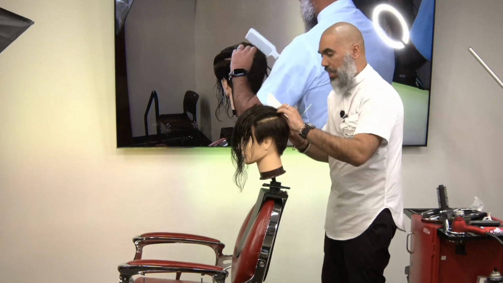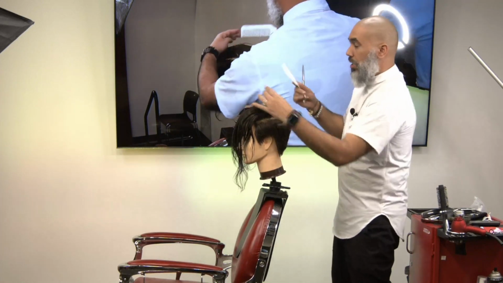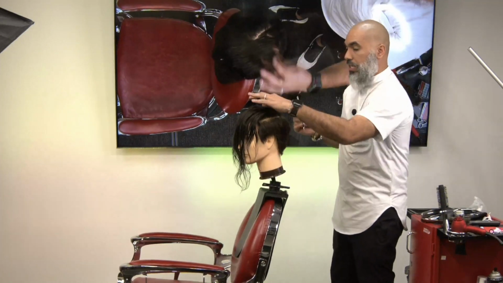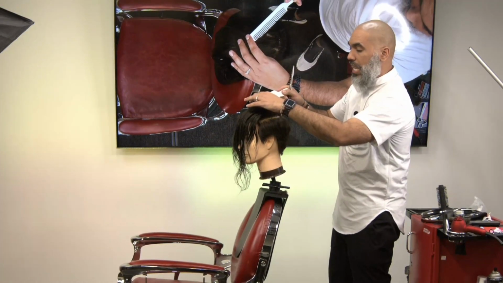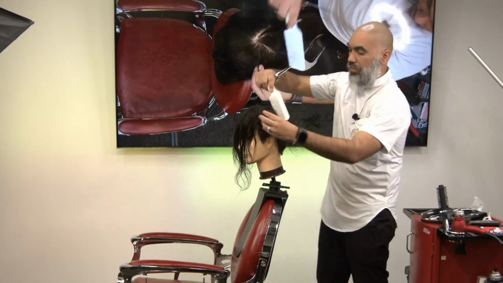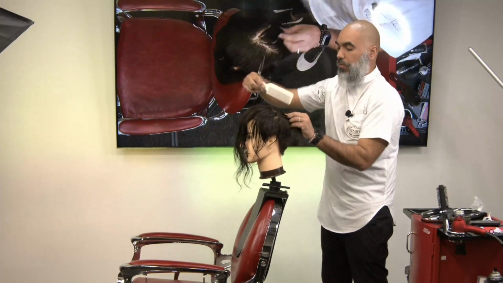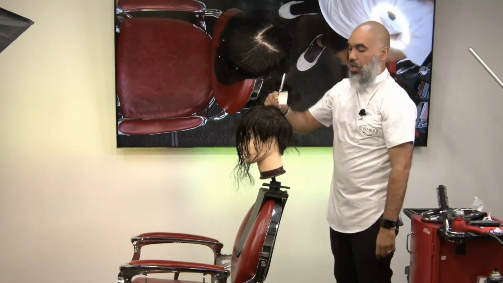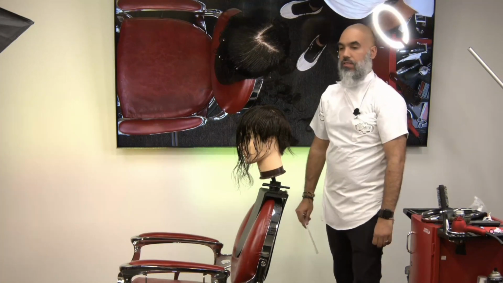So we're going to start at the occipital bone. I'm going to bring this down here. Let's get this out the way. So here we go. Here's the apex. The apex. I'm going to get this out the way. And here is my first quadrant for my umbrella. Do you see it? Okay? All I want to do is marry this to this.